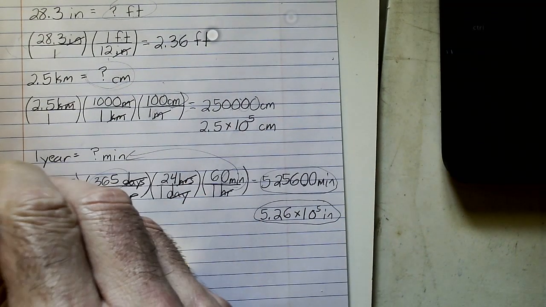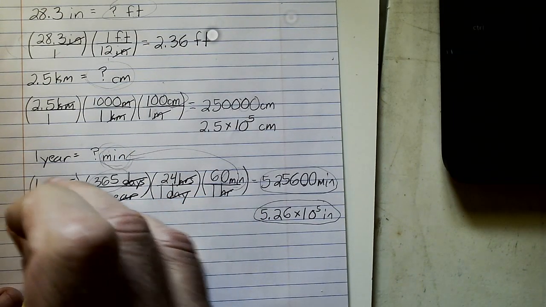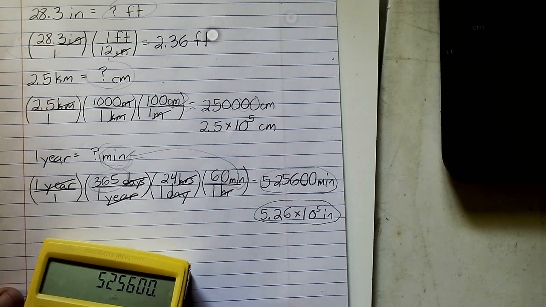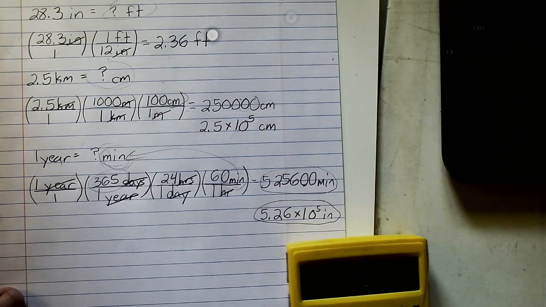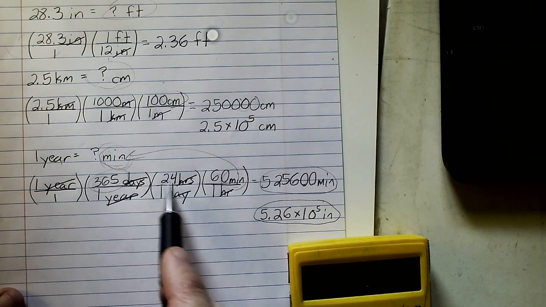Okay, so it's this matter of knowing where you want to end up and the steps it takes to get from where you are to where you want to get to. Okay, and it's all about just converting units, right? Really all I did is convert years into minutes, but there's, again, a chemistry process when you do that.